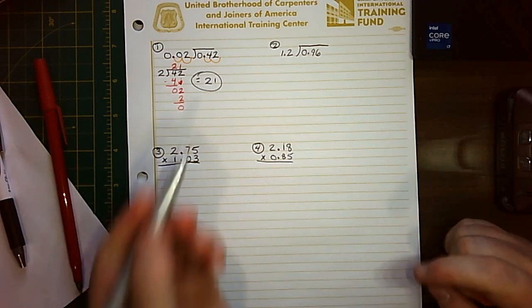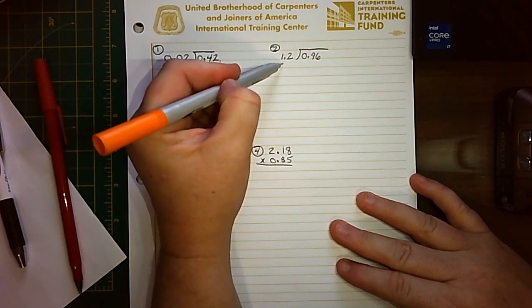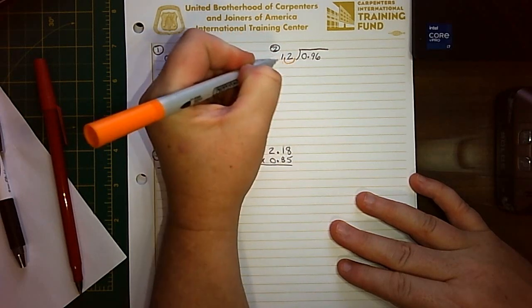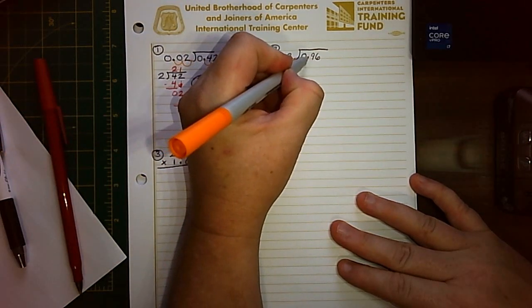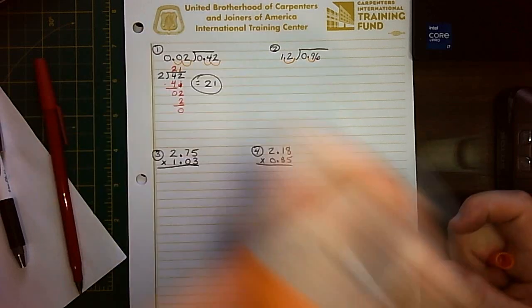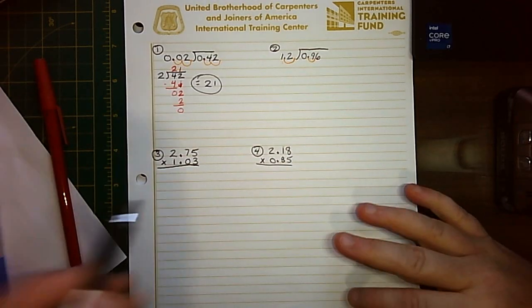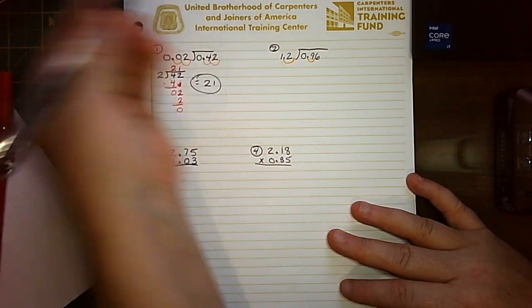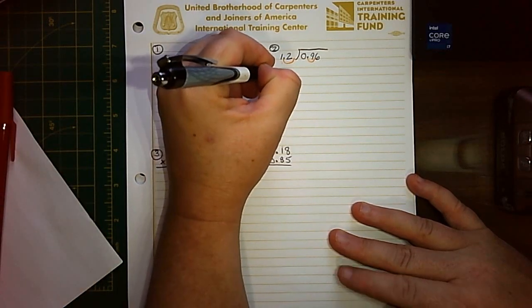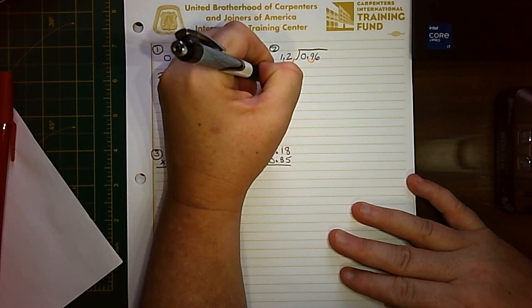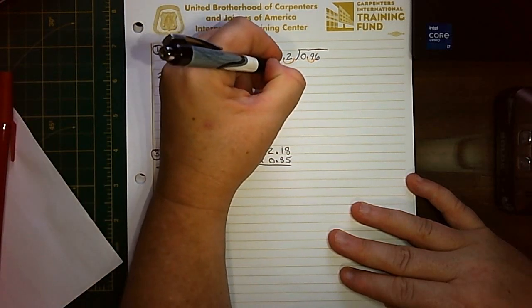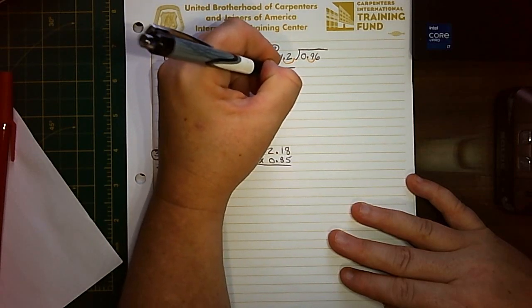So again, I want to change this number into a whole. So I'm going over just 1 time. So meaning in here I go over just once. Right? And again, just for clarification, I'm going to rewrite it. So now it's 12 into 9.6.